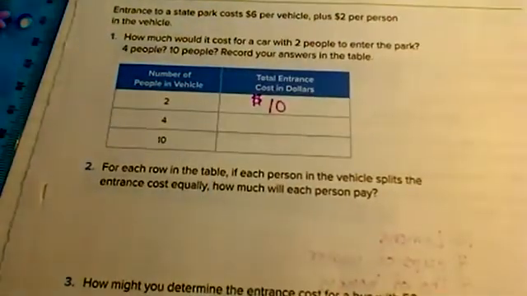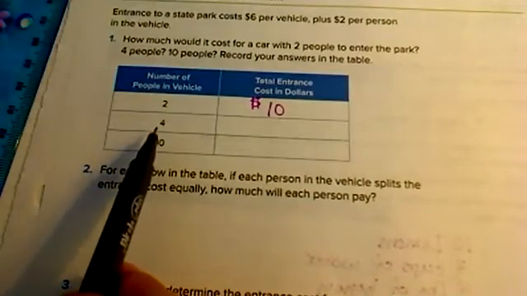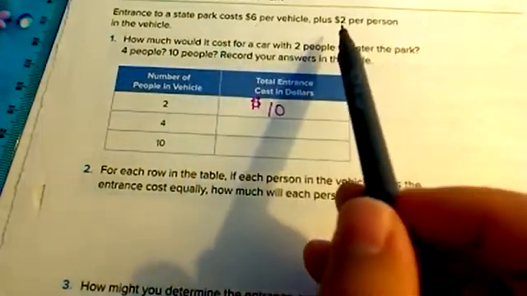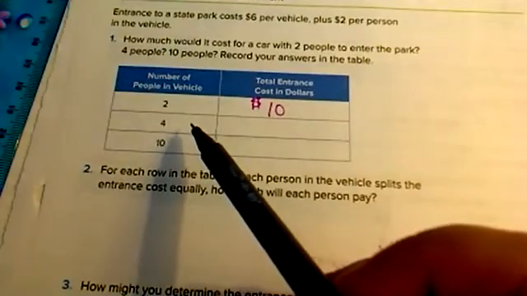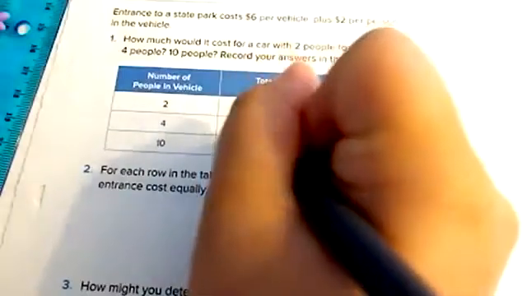Pause the video and try to see if you can find 4 and 10 people. All right, welcome back. Let's see if we got the right answers. So we have 1 vehicle, but it's got 4 people in it. So we keep our base cost of 6, and we have $2 per person. So it would be 2 times 4, which would be 8. So if we have 6 plus 8, we're going to have $14.